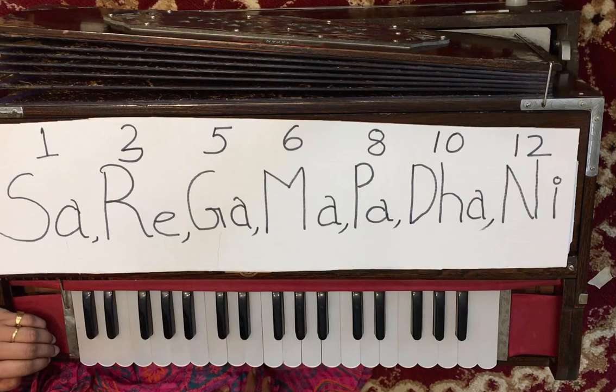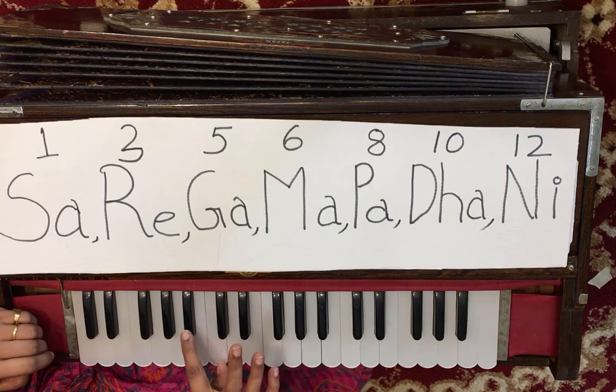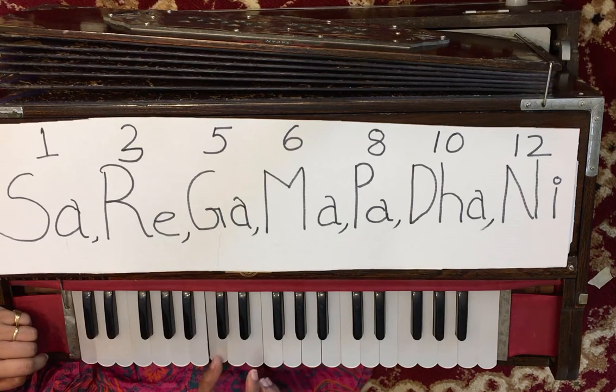So the thing to notice here is that we have always been playing this as our sa so far, and then playing this as re. We never played this one note, right? Then we played this as re, and we played this as our ga. We never played that. Similarly, then we played this ga, ma.